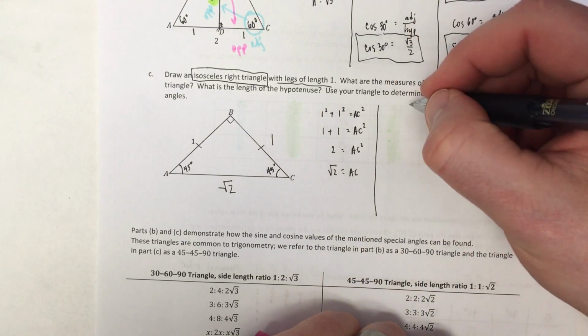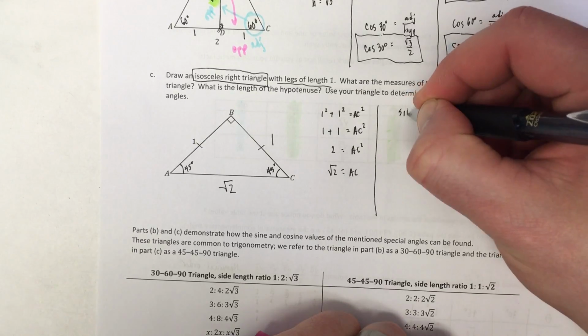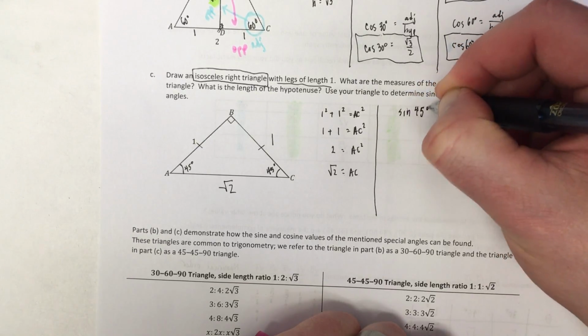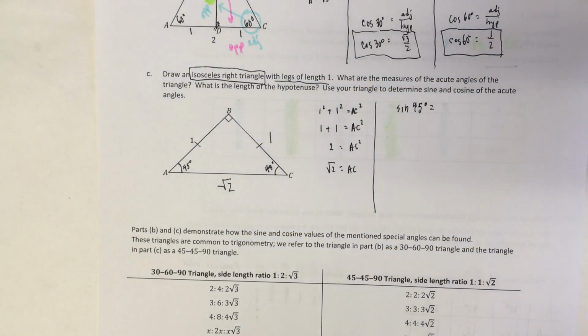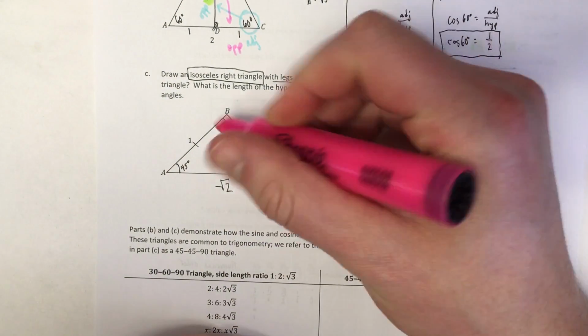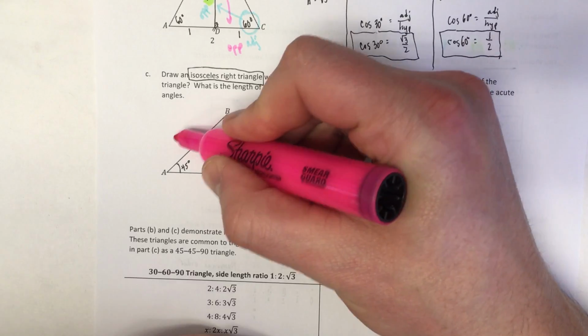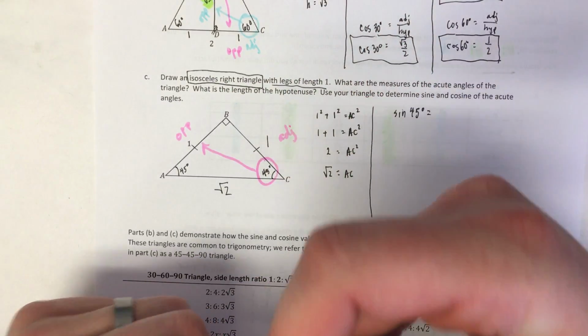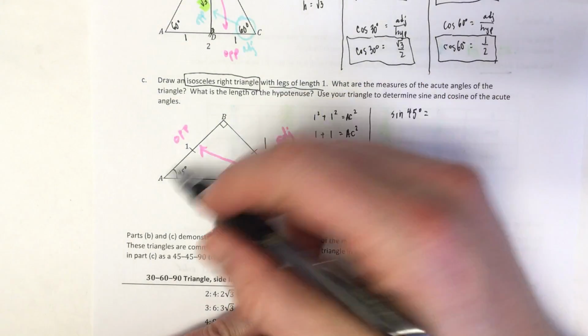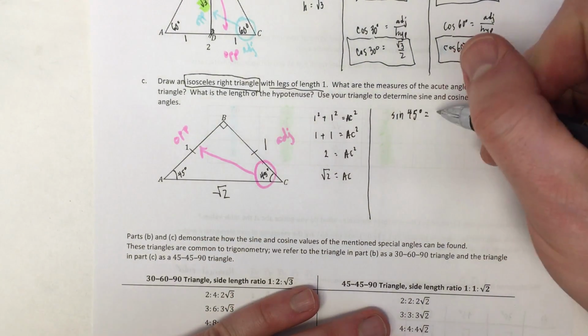And so sine of 45 can be determined using these ratios that you already have. So 45, here's my opposite, here's my adjacent. And it doesn't matter which one I'm working with, they're both 45s.